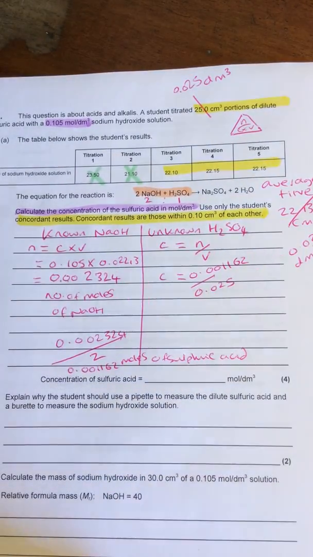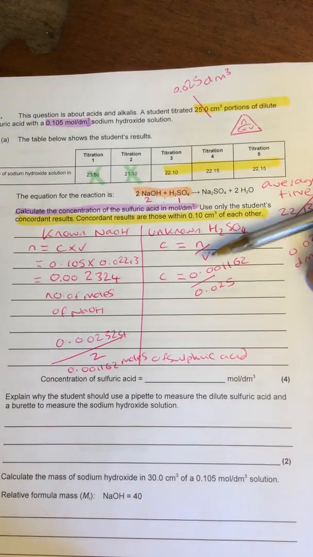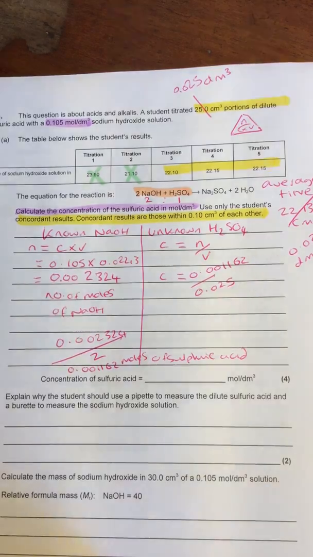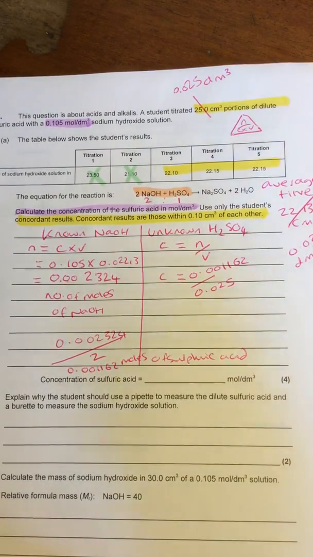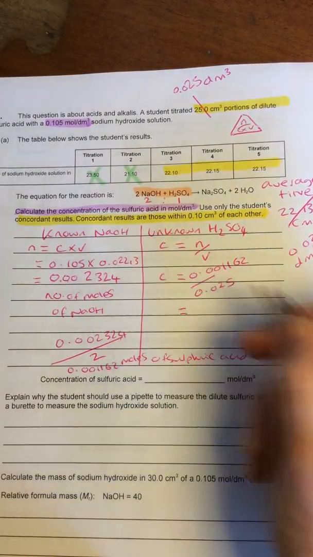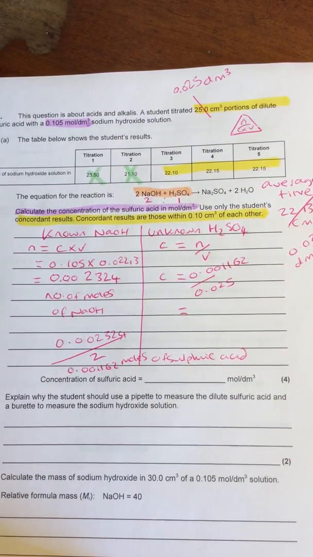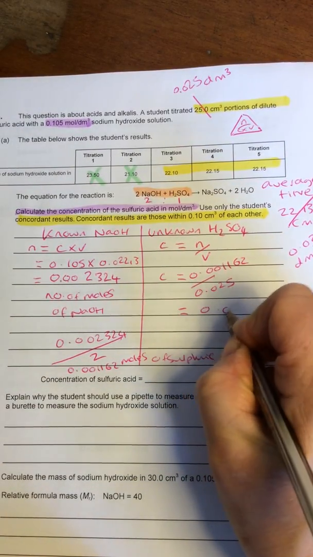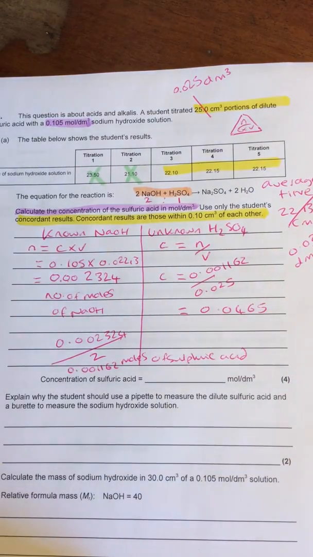Okay, and if you do 0.001162 divided by 0.025, you should get an answer of 0.0465.